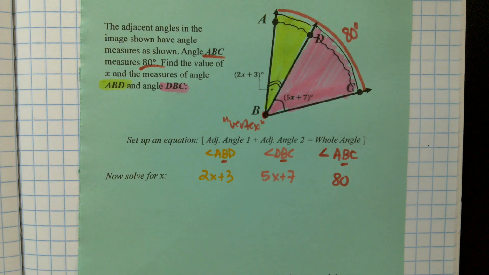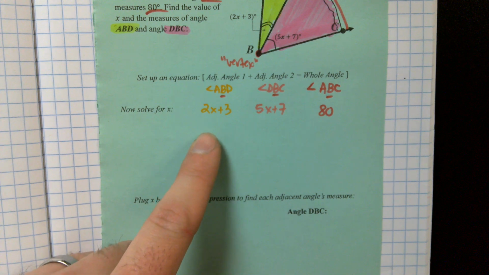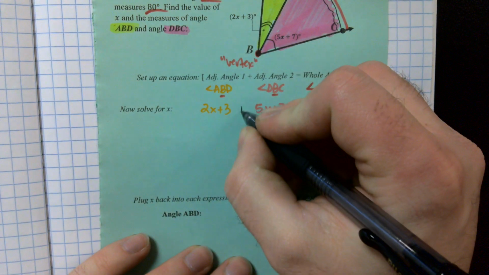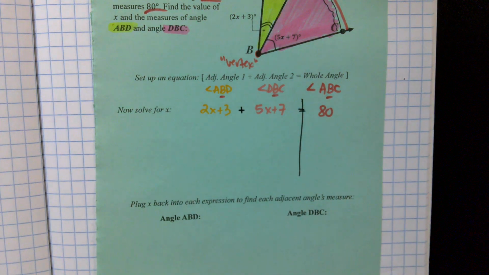So all I need to do is set up a nice simple equation. Yellow angle plus pink angle equals what? The red angle, 80, right? So I basically already set it up here. I just need to throw some pluses in there. The yellow angle plus the pink angle equals the red angle, or my entire angle, 80 degrees, right?